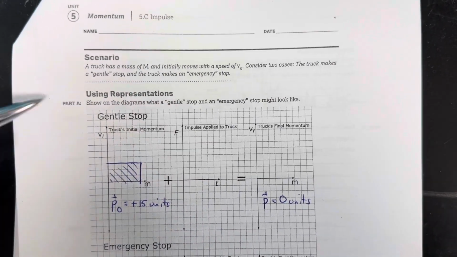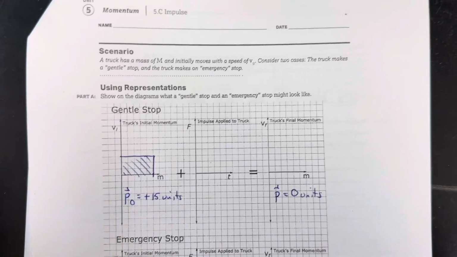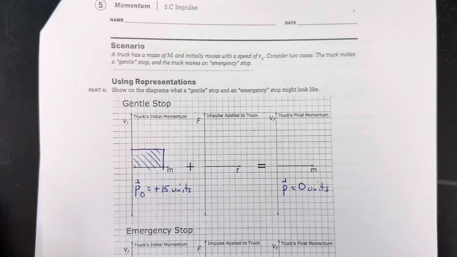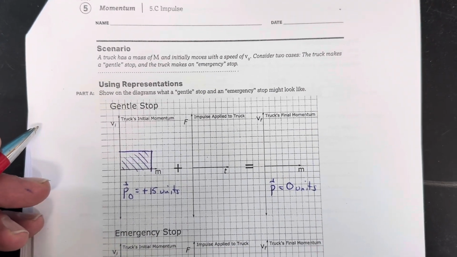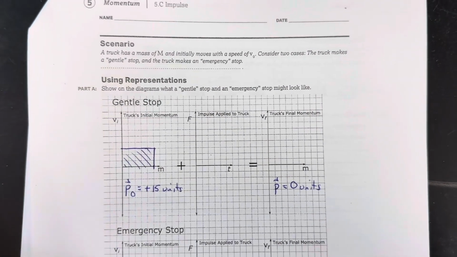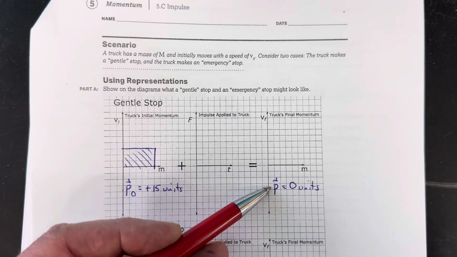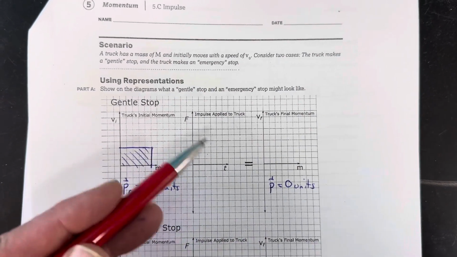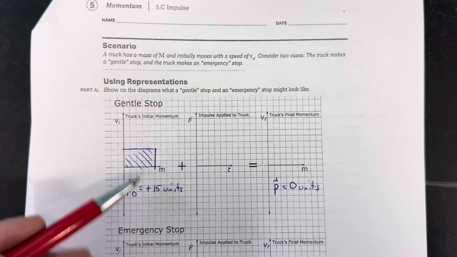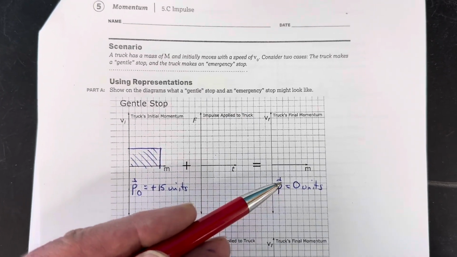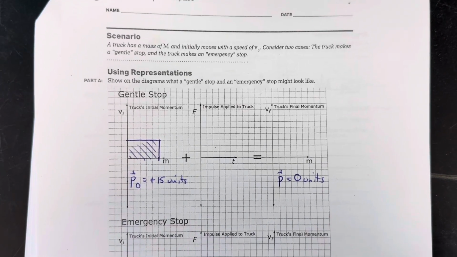Now when you get onto this second part, same idea. This truck has some initial amount of momentum. I chose 15 units. You did not have to choose 15 units. Now, impulse equals change in momentum, just like before. This is a truck coming to rest. It's got an initial momentum, but there is no final momentum. So whatever this impulse is, it's got to be the appropriate amount to bring this momentum down to 0. So keep that in mind when you think about the sign of the force being exerted on the truck.